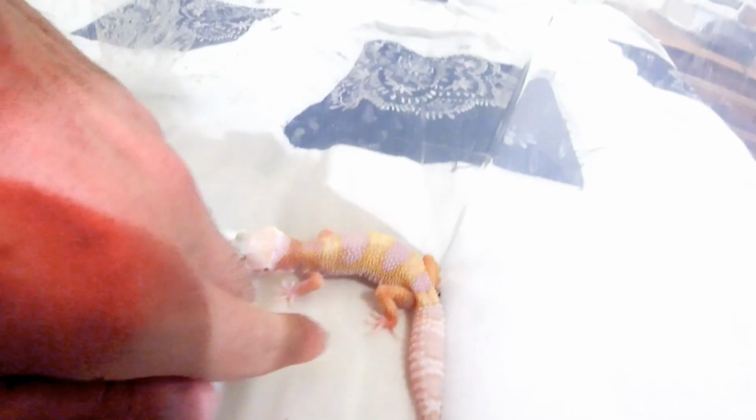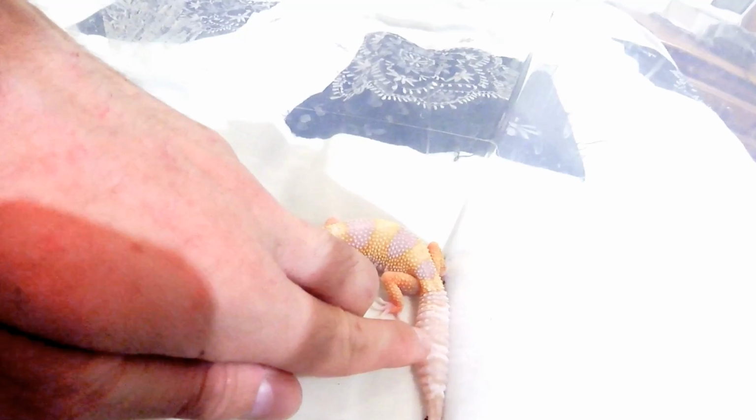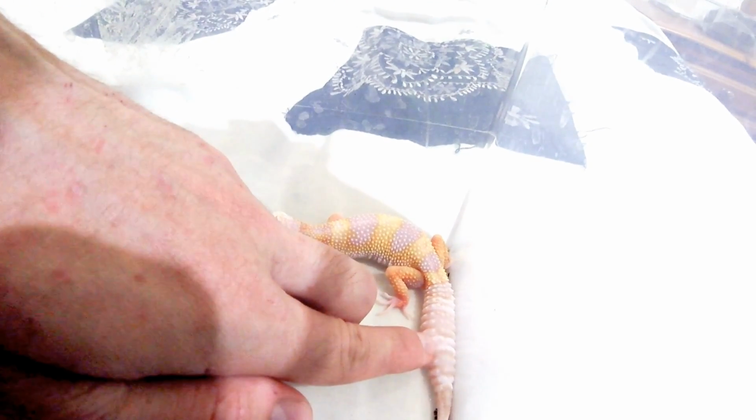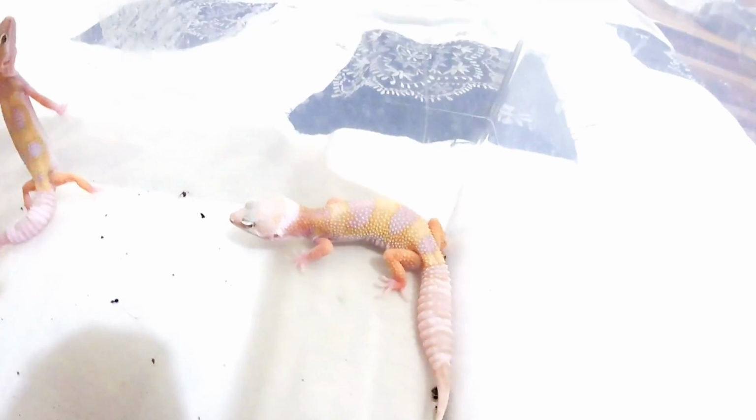In fact, actually, they do have a little bit of white pigmentation as well. I'm not sure. Do they have white pigment? I don't know. They probably do.